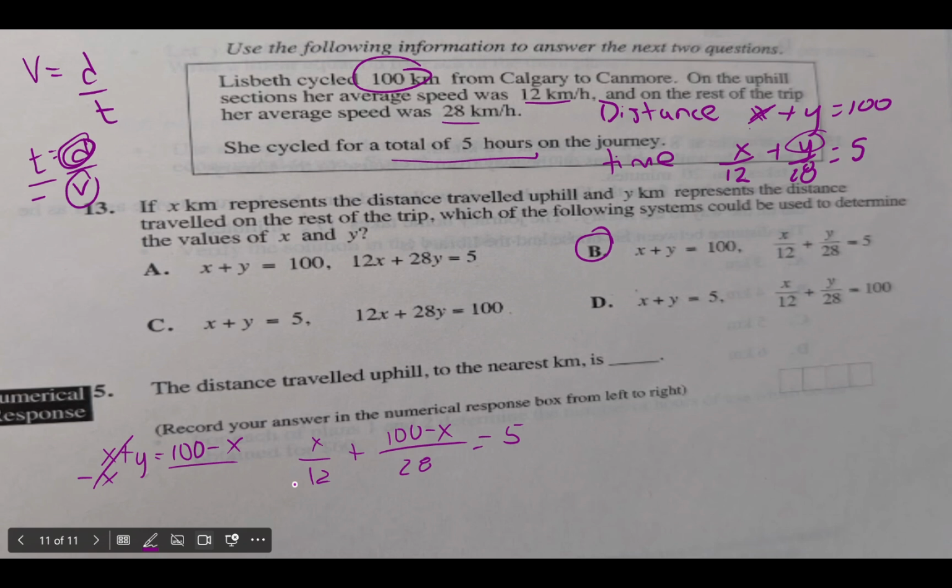Now from here, I want to solve for x. This also probably would be a lot easier if you solve by graphing, but I'm going to keep going here. I need my lowest common denominator, and unfortunately 28 is not divisible by 12, so we'll have to keep going. So 28 times 3 is 84, and we can divide 84 by 12. That will equal 7. So we're going to multiply this whole thing by 84.